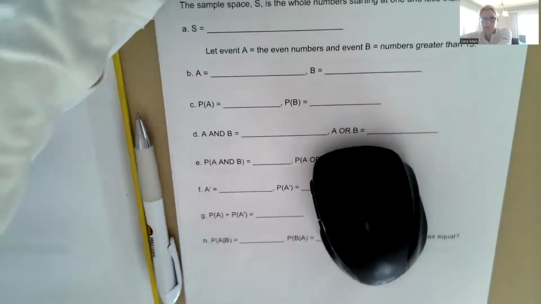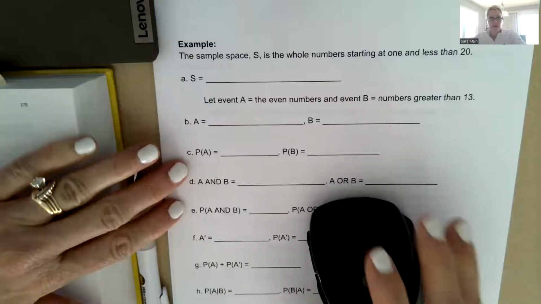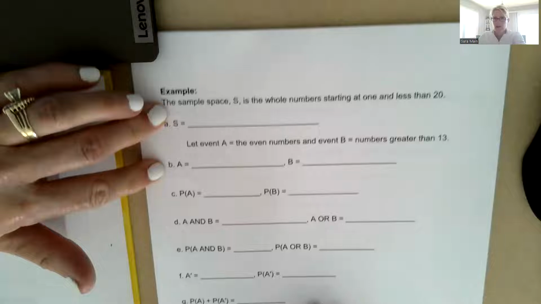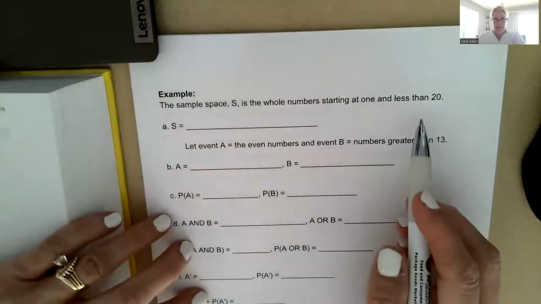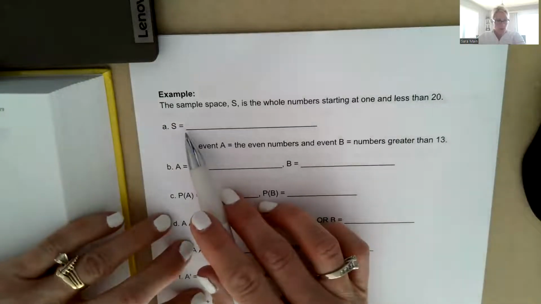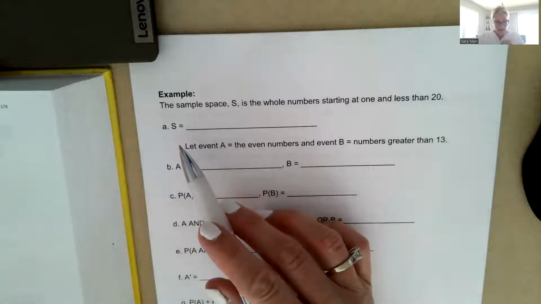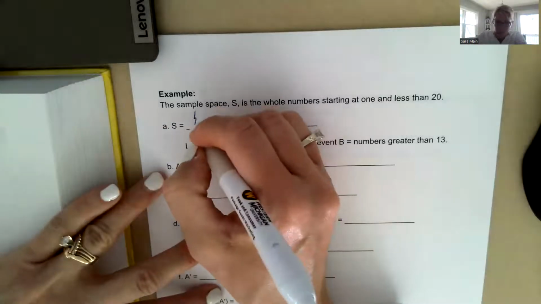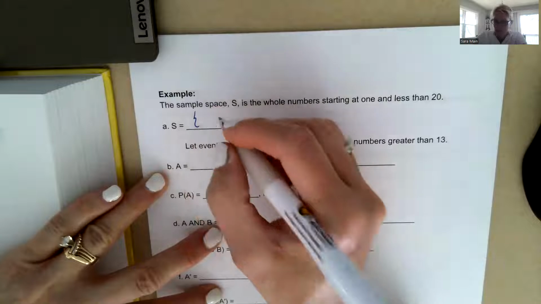First example says the sample space S is the whole numbers starting at 1 and less than 20. So our sample space is going to be denoted by, it's always in the squiggly brackets, they're fun to draw.